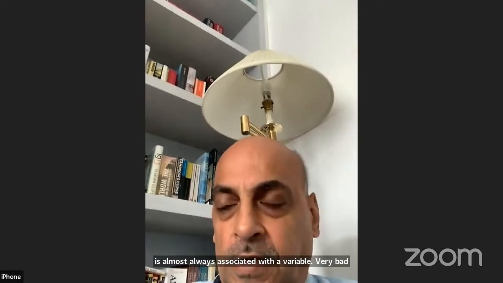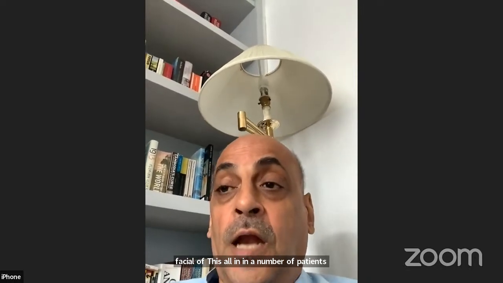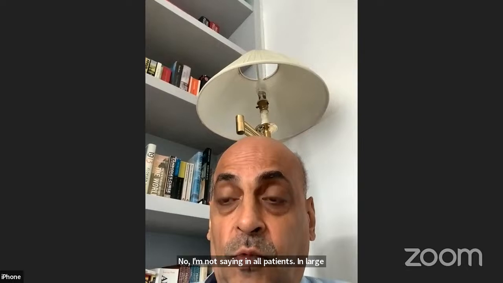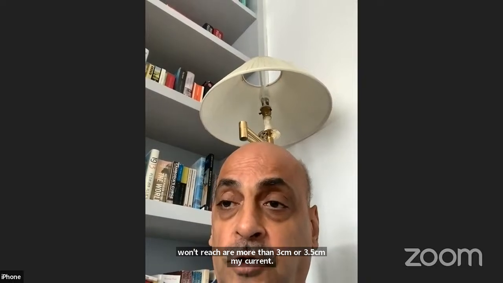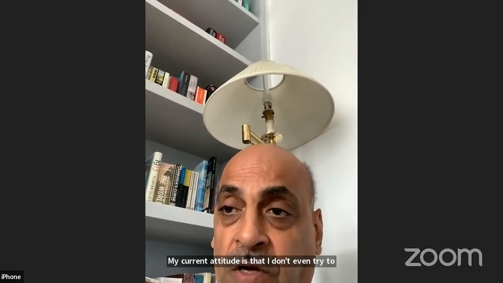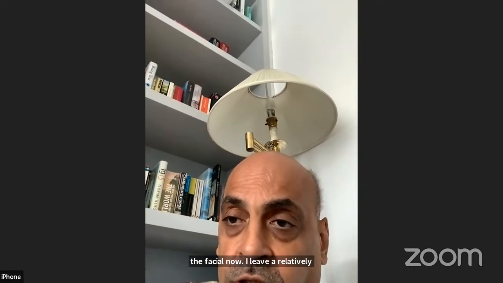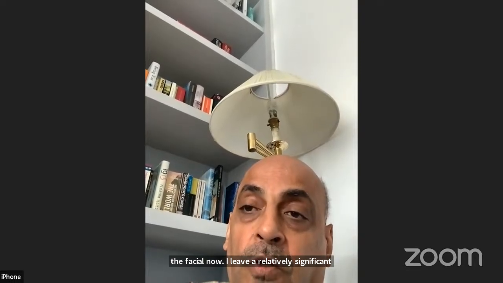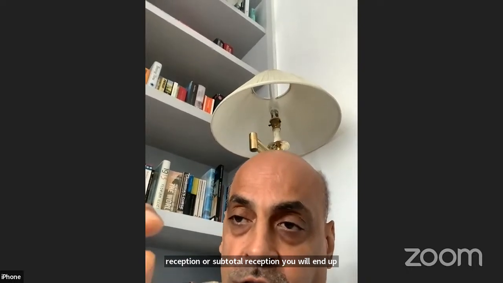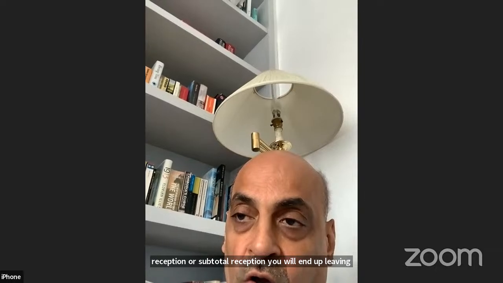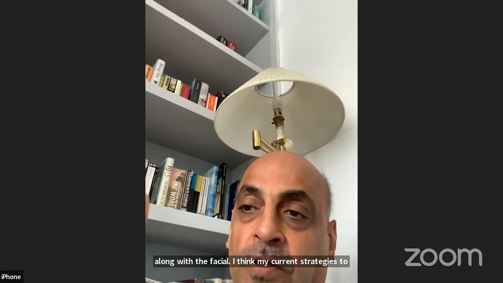This or weakness in a number of patients. No, I'm not saying in all patients. In large tumors, which are more than 3 centimeters or 3.5 centimeters, my current attitude is that I don't even try to identify the facial nerve. I leave a relatively significant sheet of tumor. If you are going to do partial resection or subtotal resection, you will end up leaving a lot of tumor, a sheet of tumor which you can move along with the facial nerve. I think my current strategy is to be conservative on the facial nerve.